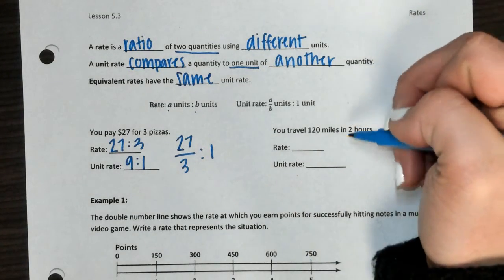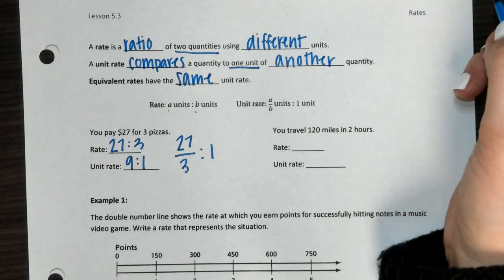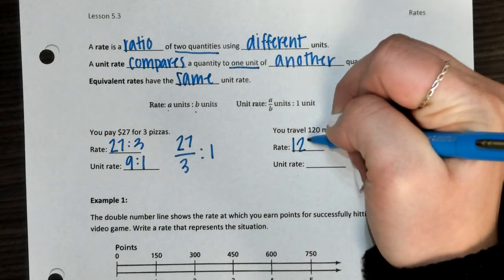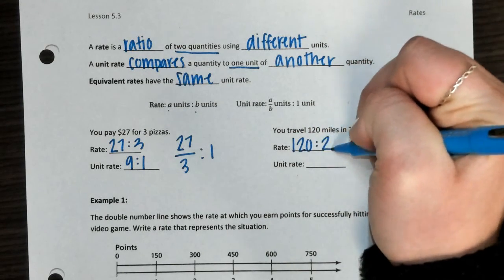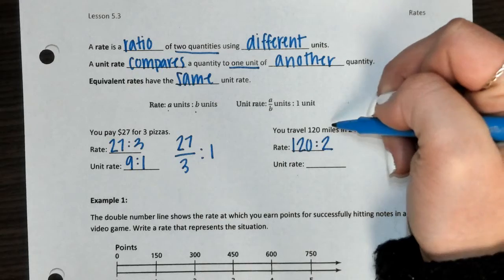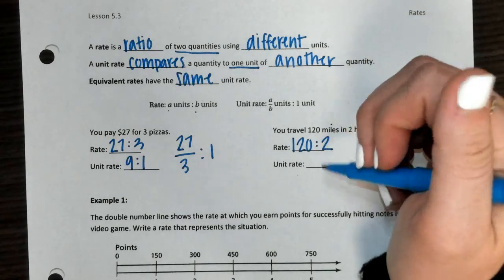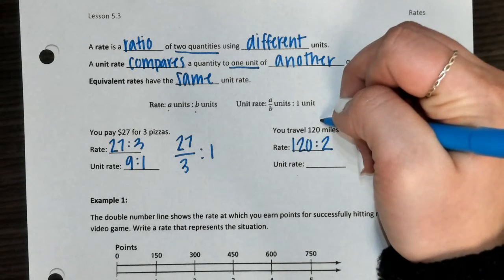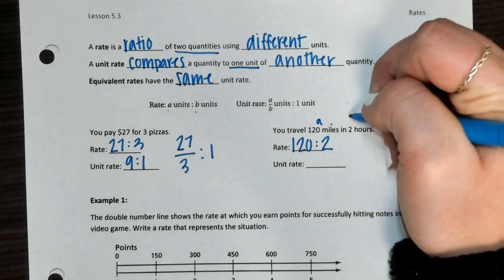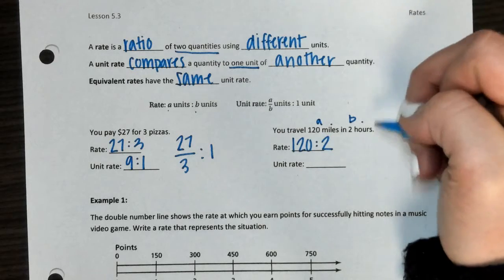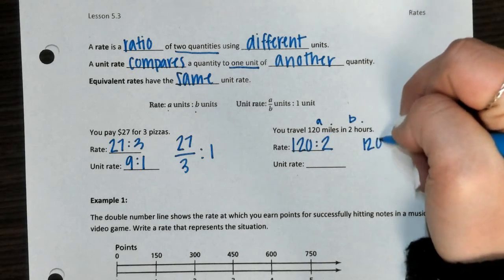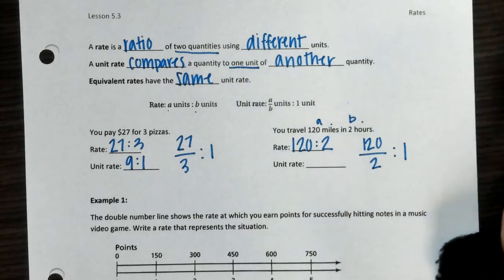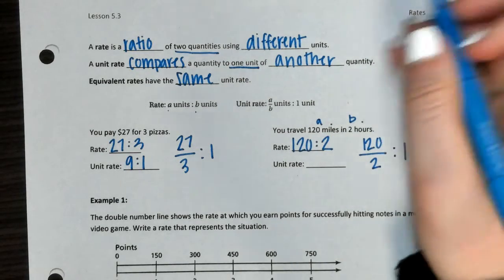But here's another example. You travel 120 miles in 2 hours. So our rate is 120 to 2. It has 2 different units, miles and hours. To find our unit rate, we have to do A divided by B. 120 is A, 2 hours is B. So we would do 120 divided by 2 to 1. 120 divided by 2 is 60.